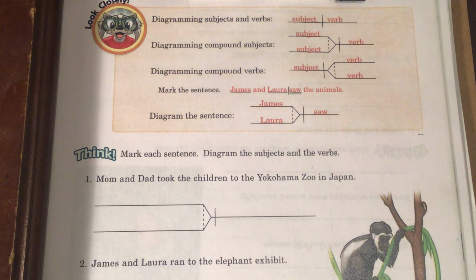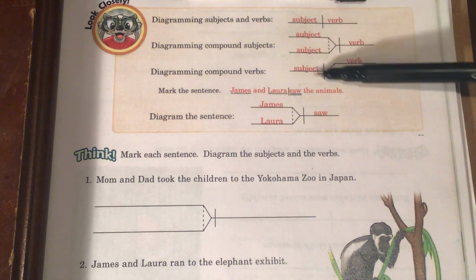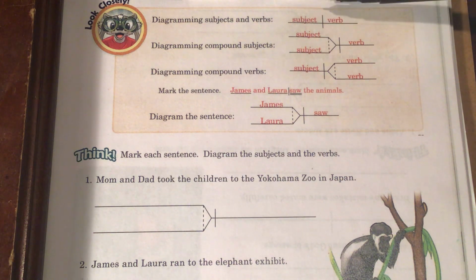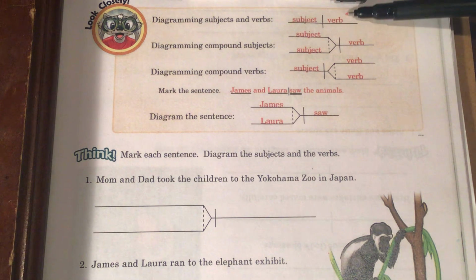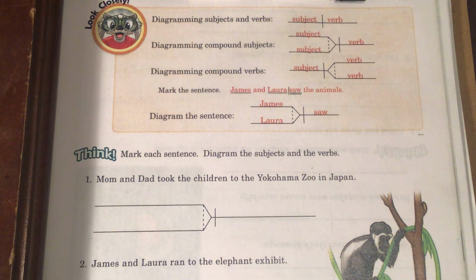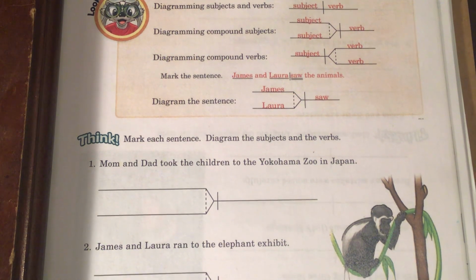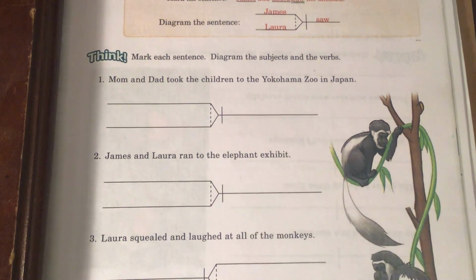Again, in the orange box at the top, they're showing you how the diagram looks and where you put each word. The subjects go in front. Then you have the vertical line that separates the subject from the predicate, and the verb follows that line. We're not going to be tested over the actual diagramming, but you are expected to know how to mark it within the sentence. So we're going to do both today just to help give ourselves some extra practice and also to be able to recognize it.